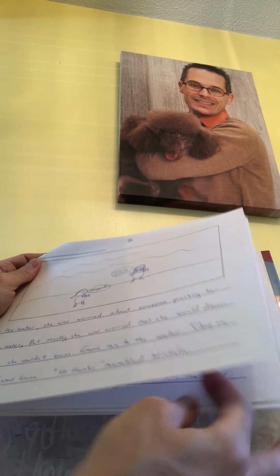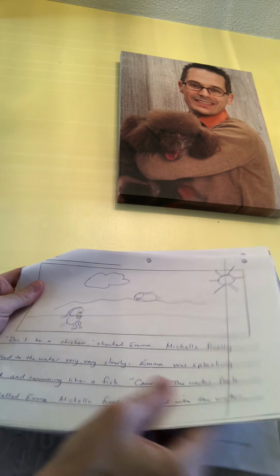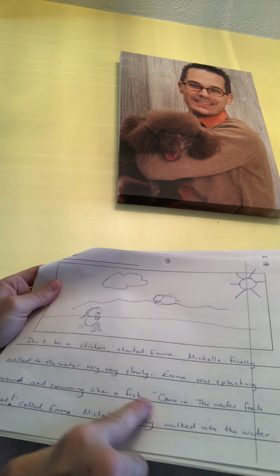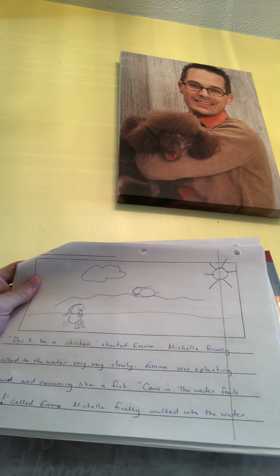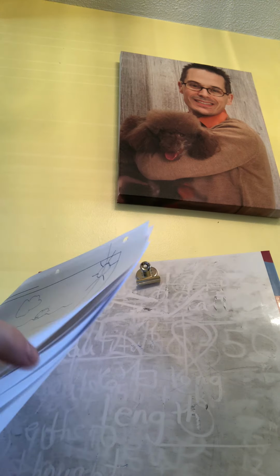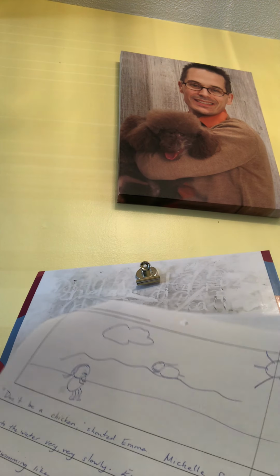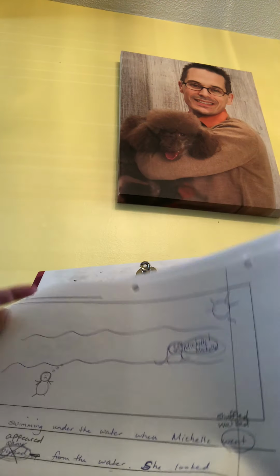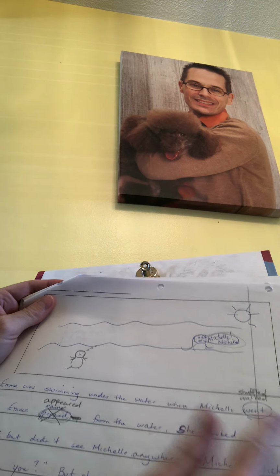When I talk about Emma swimming, I said that Emma was swimming like a fish. You see the comparison I have in there? I'm showing. Comparisons are ways to show as well. Okay? Look, I said she shuffled.